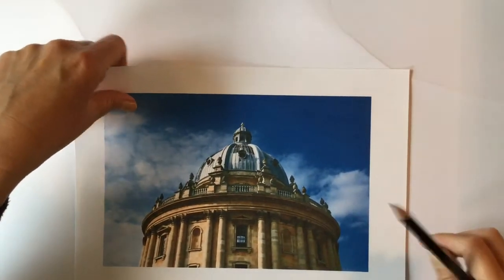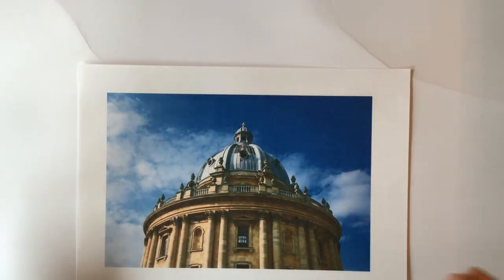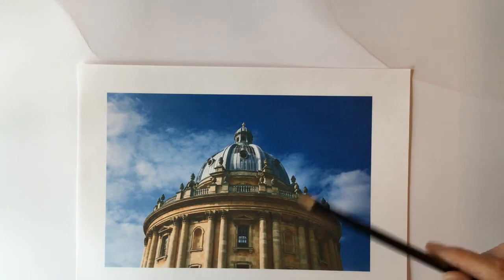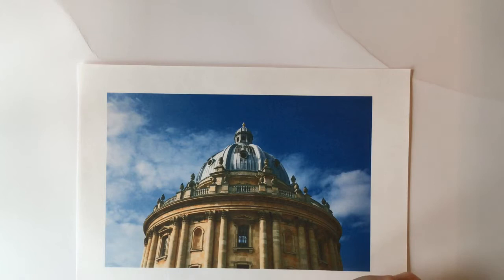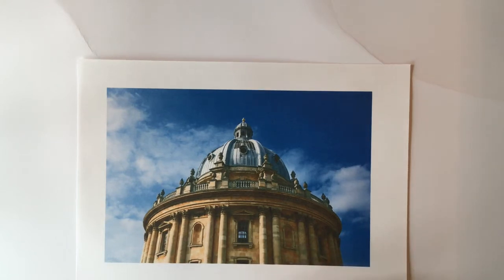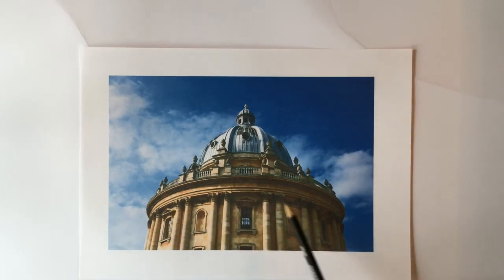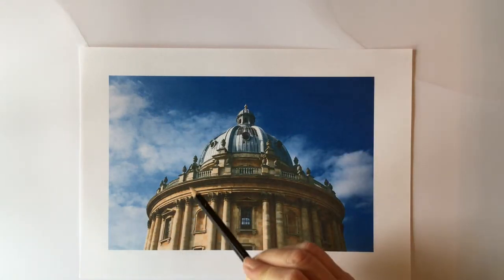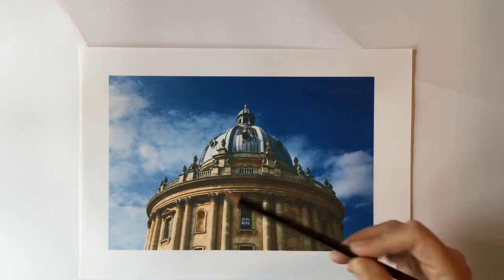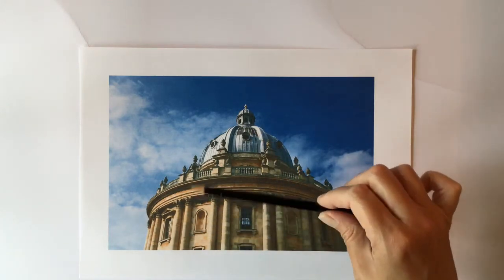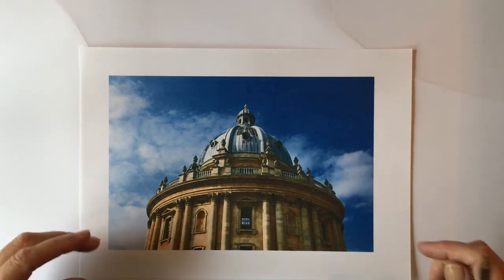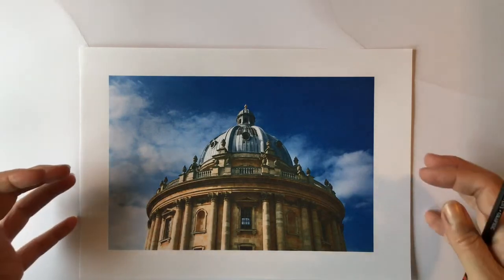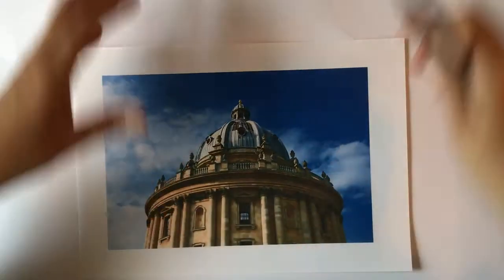We've got this one, again another one from Oxford. It's the Radcliffe Camera. We haven't got the whole building, but I don't mind that really, because maybe I put this at the top of my painting or my top of my drawing, and I add in some details, and the rest could be sort of just watercolour wash anyway. So what I'm going to do, I'm going to have a go at drawing these out.